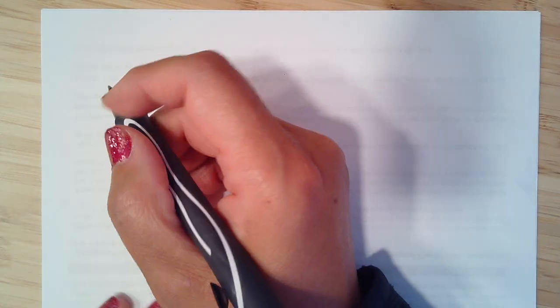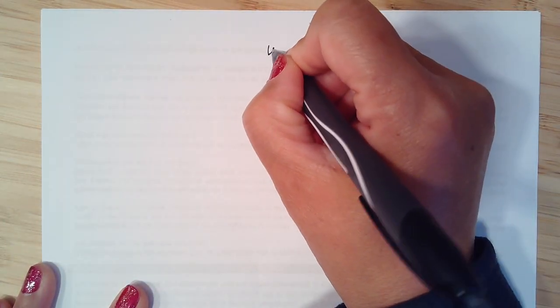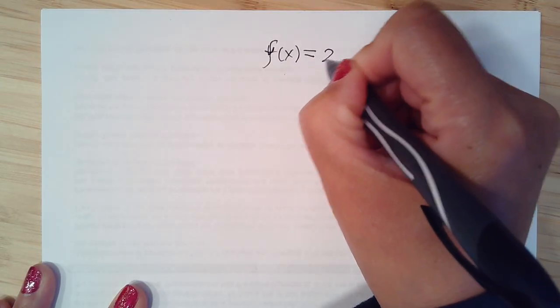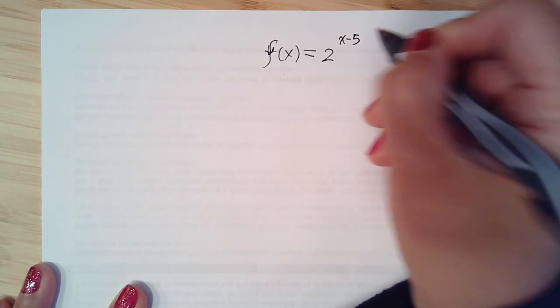Next one. Here I will ask you to graph f of x equals 2 to the power of x minus 5.